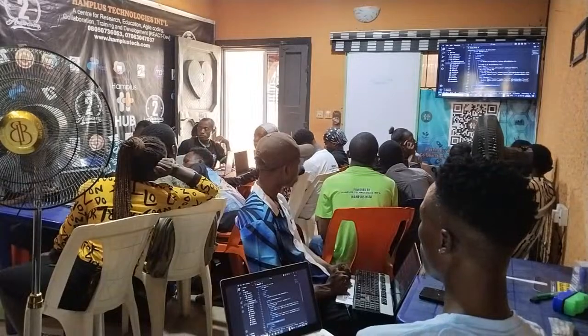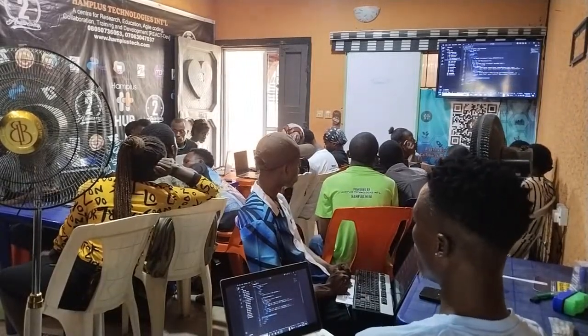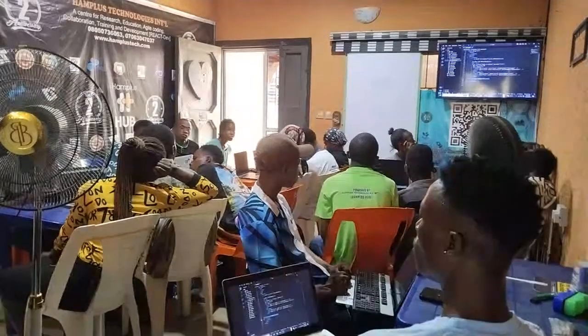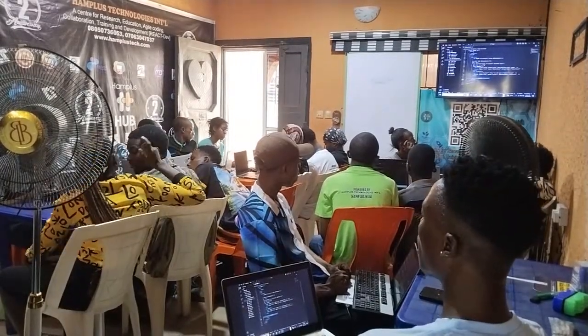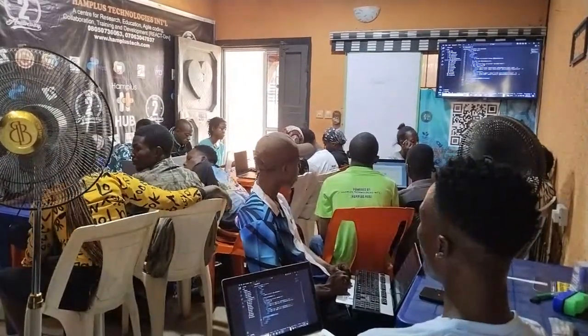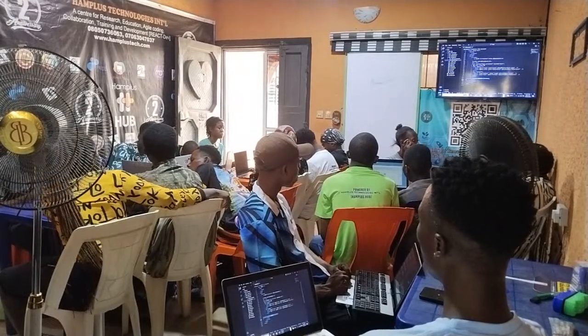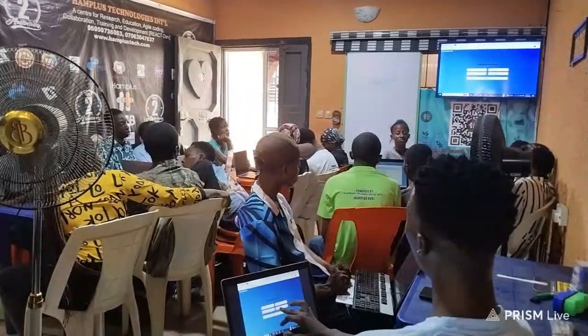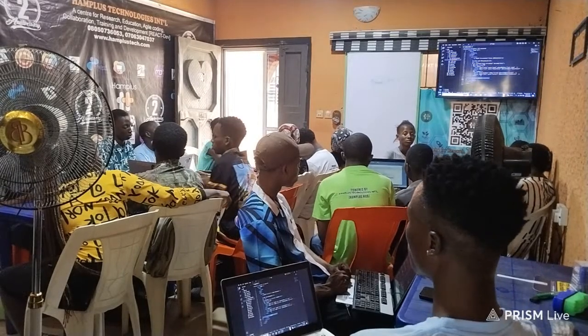These are the inputs. So the first one is name with a placeholder for full name, then the department with a placeholder for department, and your level and your contact, right? So full name, department, level, and contact.